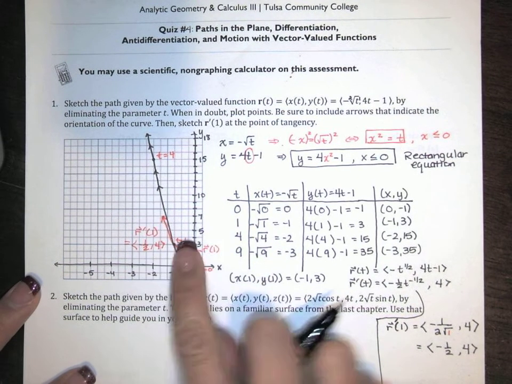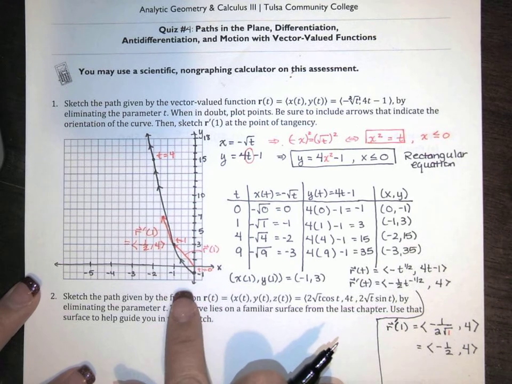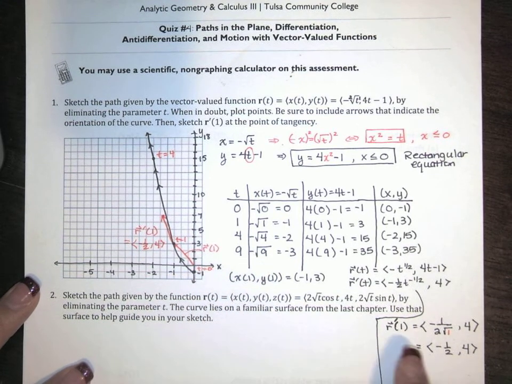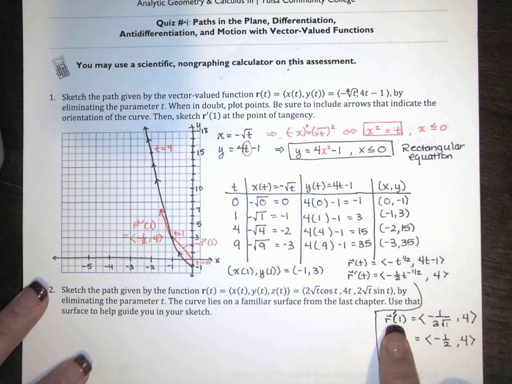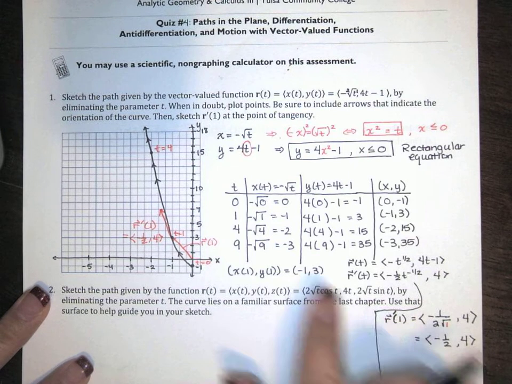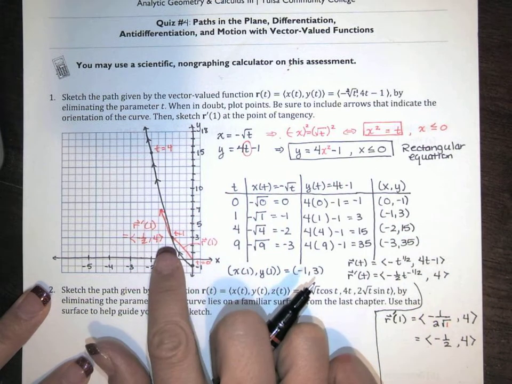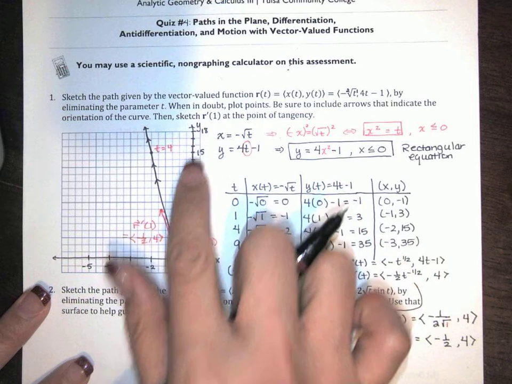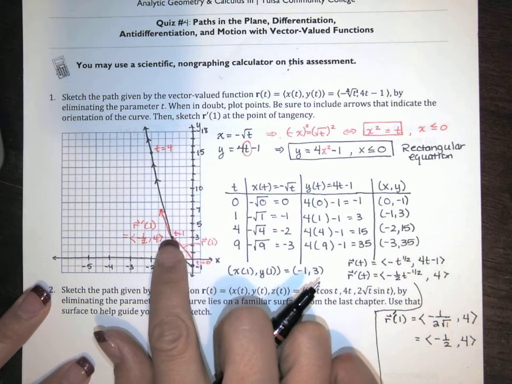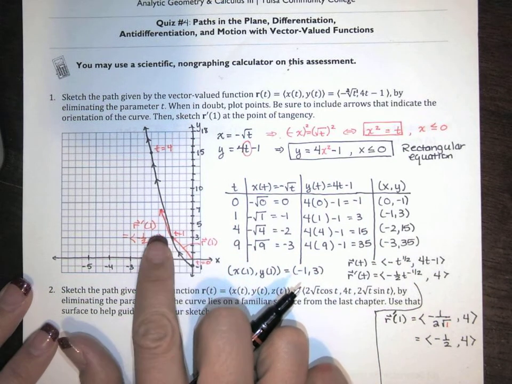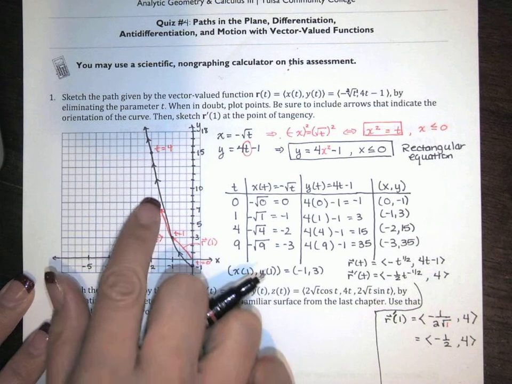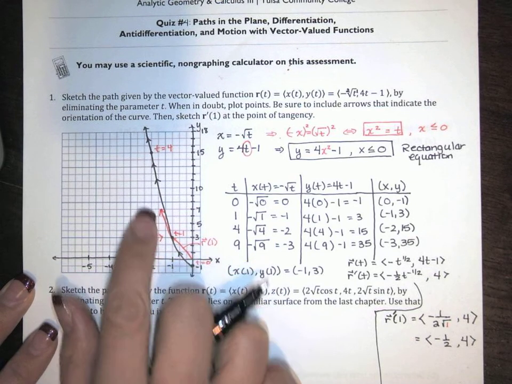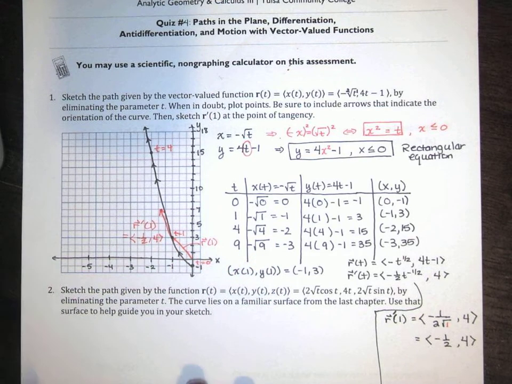Alright, so we've sketched the curve, we've eliminated the parameter, we've found r prime by computing the derivative of r and then substituting t equals 1. And then we sketched r prime at 1 with its initial point at x of 1, y of 1. So we can see that that's our tangent vector, or our velocity vector at t equals 1, points in the direction we're going, and it's tangent to the curve.